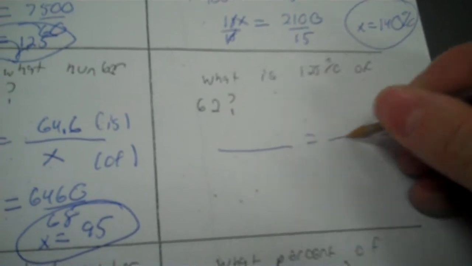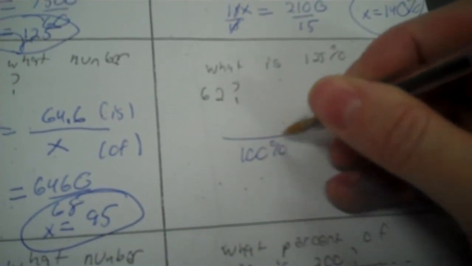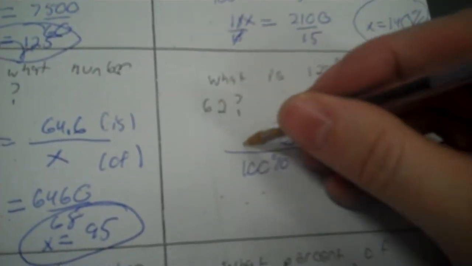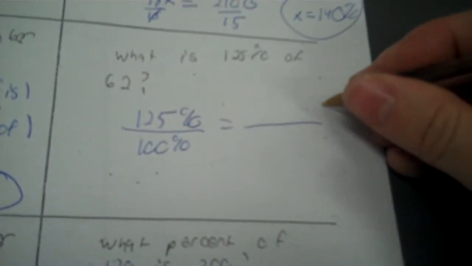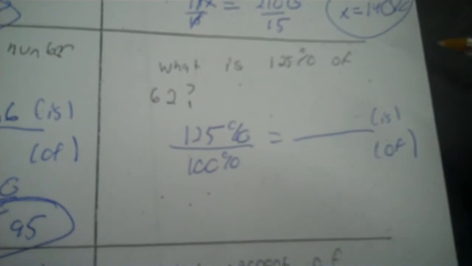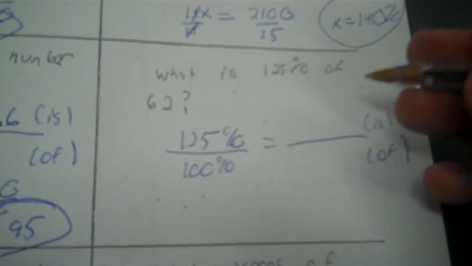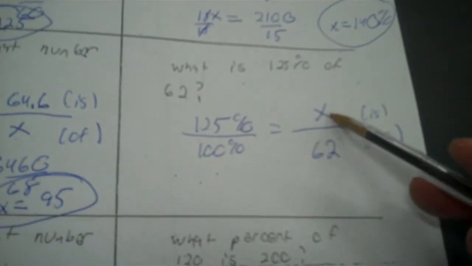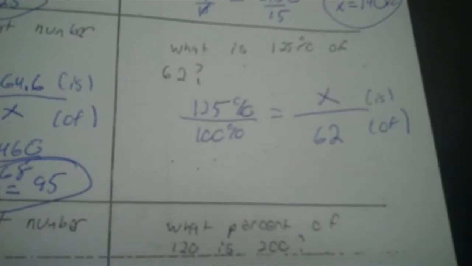What is 125% of 62? Percent there, it's 125. Okay, after "of" it says 62, then x. This is going to be higher than 62 because the percent's over 100.